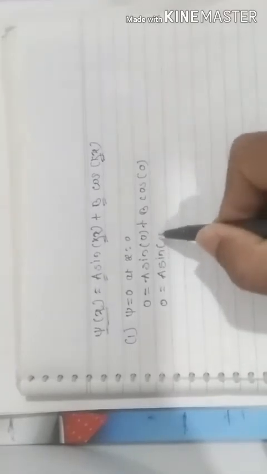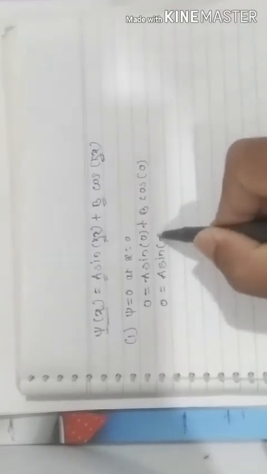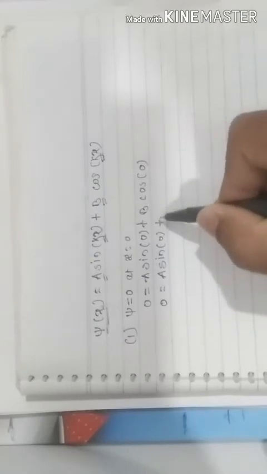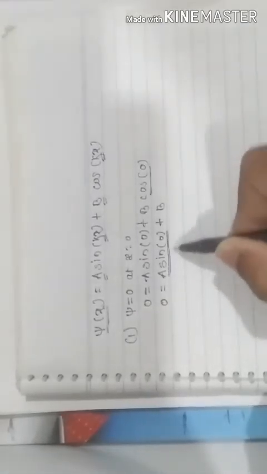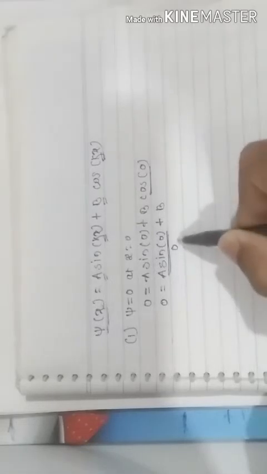So this can be written as a sin 0 and cos 0 is 1, so b. A sin 0 is 0.